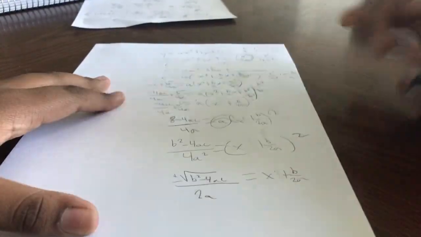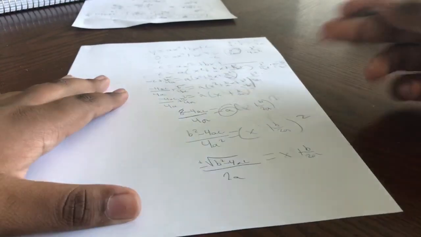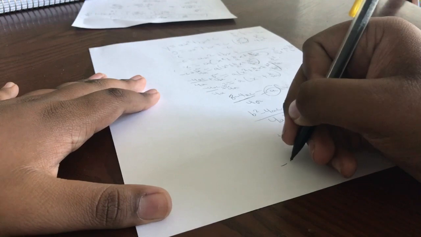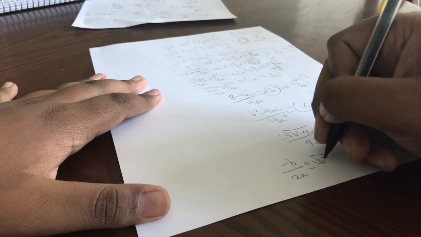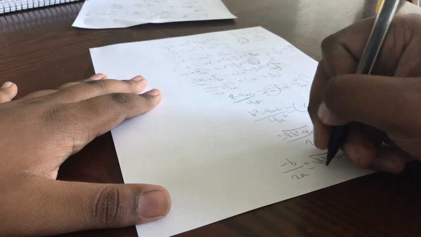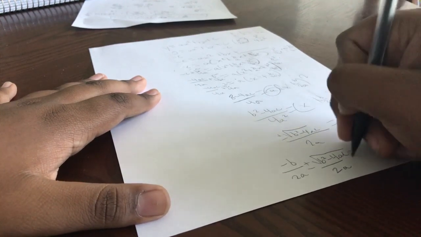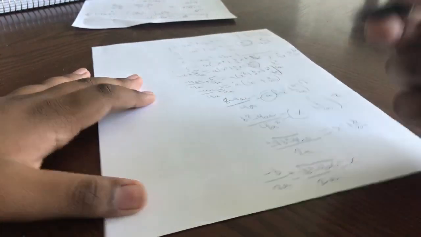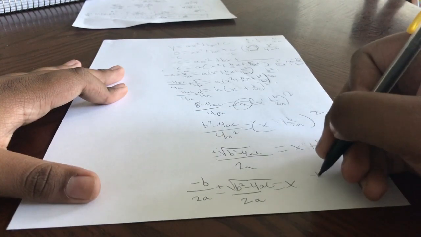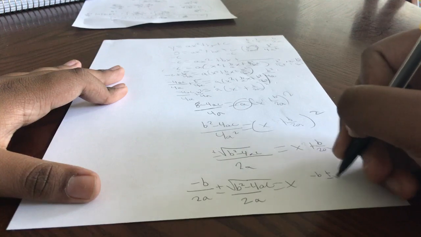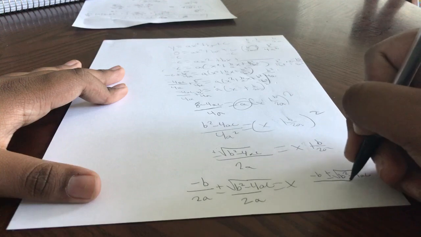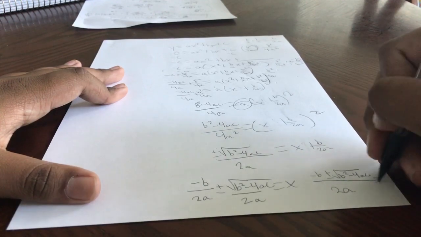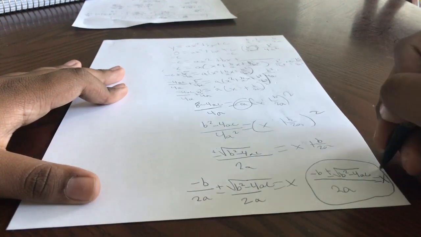So, that'll just be x plus b over 2a. Then we'll just subtract b over 2a from both sides, and then we're basically done. So we'll have negative b over 2a plus minus square root of b squared minus 4ac over 2a equals x. And then we're just going to put that all over one common denominator. So it'll be negative b plus minus square root of b squared minus 4ac over 2a equals x. And that is the quadratic formula.